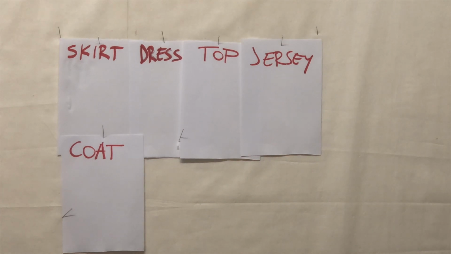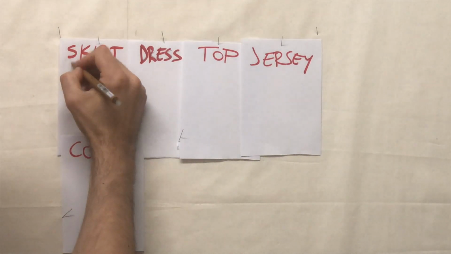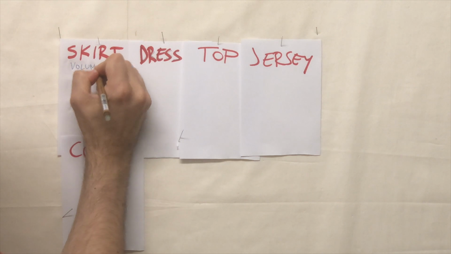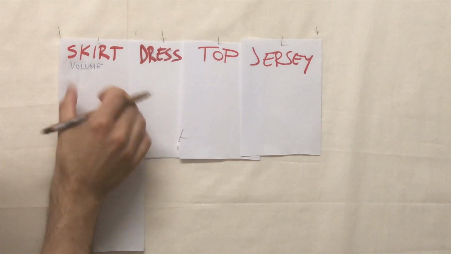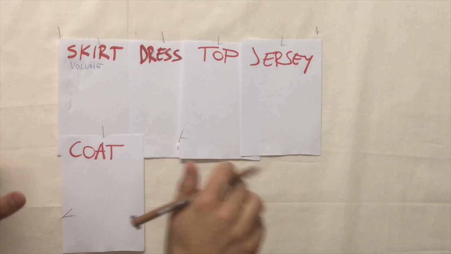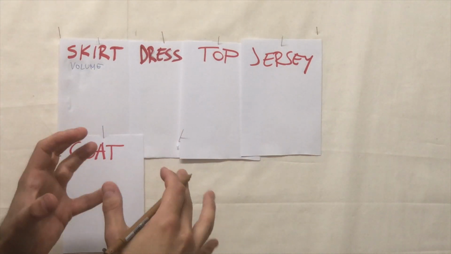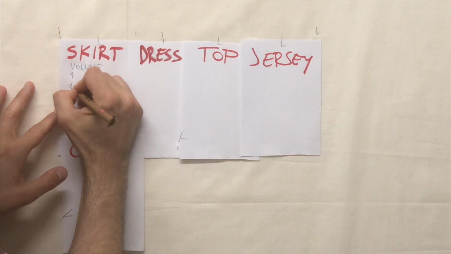And this is also something I want to highly recommend to you. If you have something that is not selling, don't stick to it. Just remove it and go on. So now we can start with the volumes. What is a volume? Is it a straight skirt or is it a flared skirt? What's the volume of the whole outfit? So in this collection I have three.